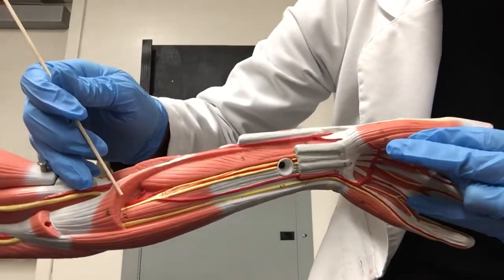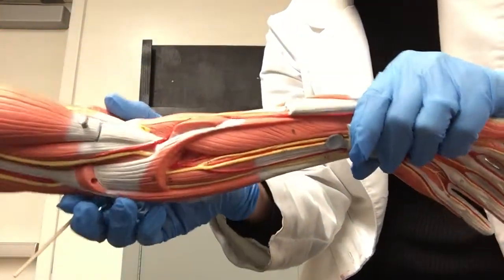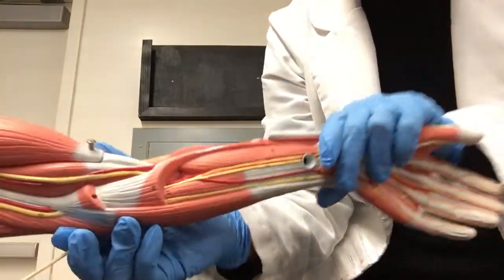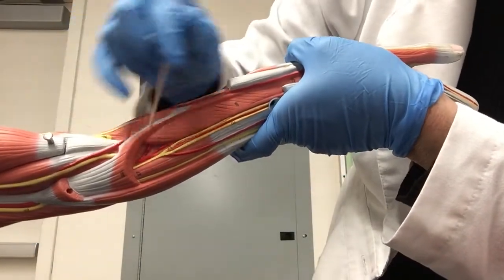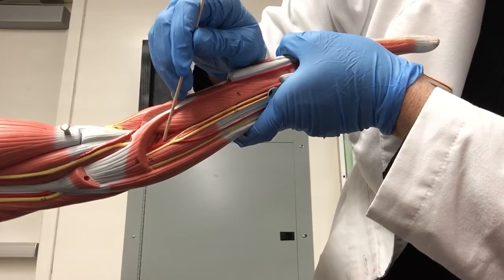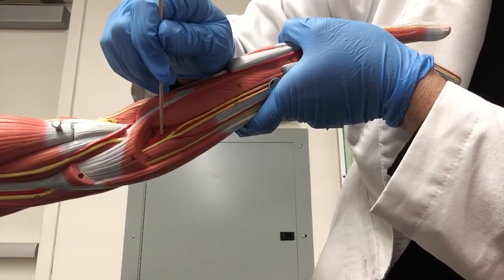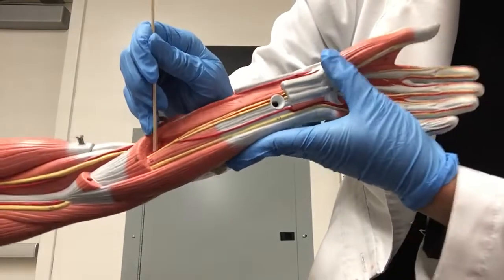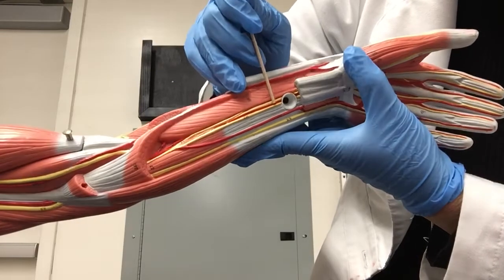Now you can see from ulnar artery we have, I don't know how light it is, but we have two branches here, right there and over here. So those are interosseous. Anterior interosseous is this artery right here, the red line.